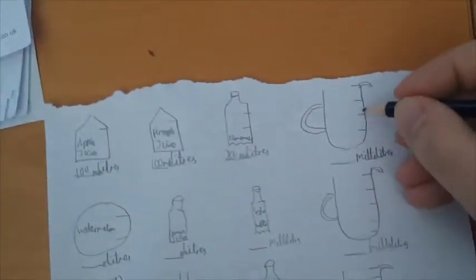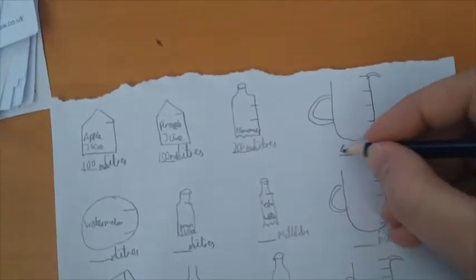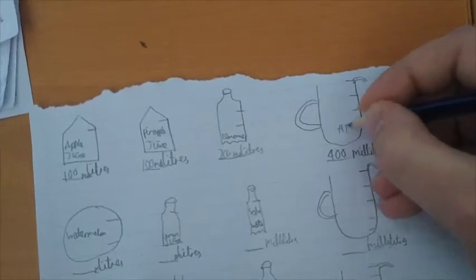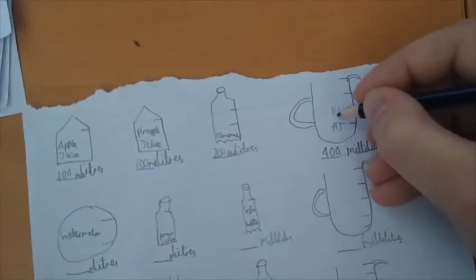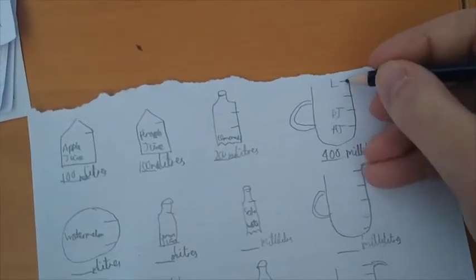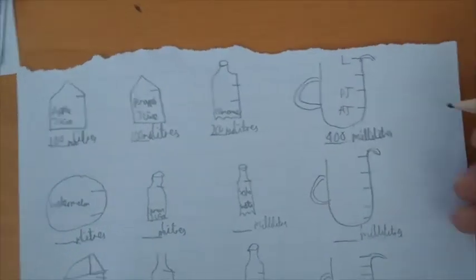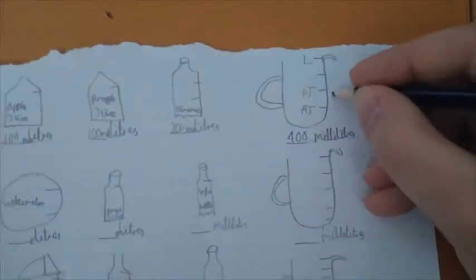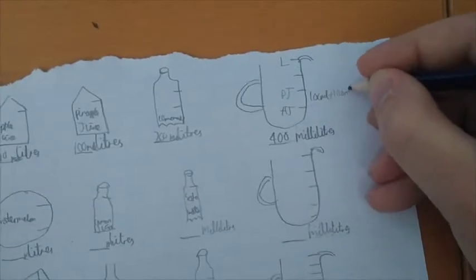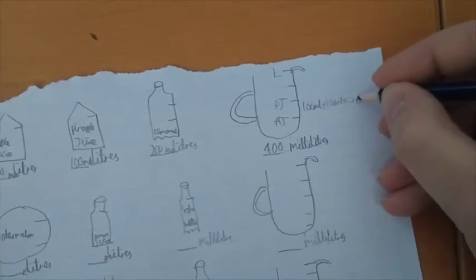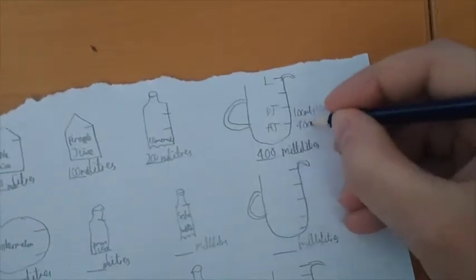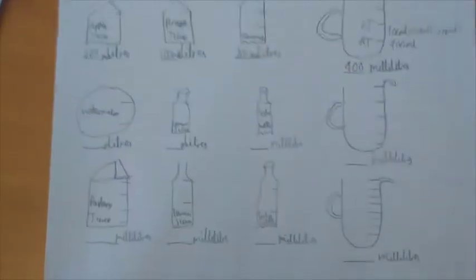So 1, 2, 3, 400 millilitres is the jug. So I'm going to put AJ for short here for apple juice, PJ for pineapple juice, and then L, 200 millilitres for L, that's lemonade. So our number sentence goes 100 millilitres plus 100 millilitres plus 200 millilitres equals 400 millilitres.